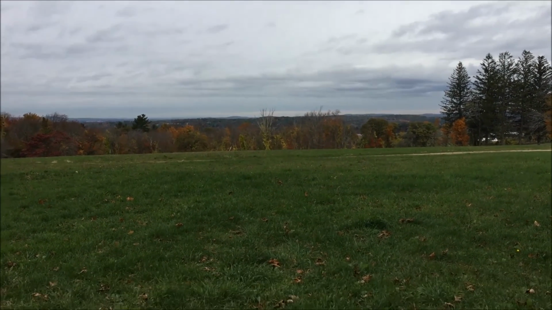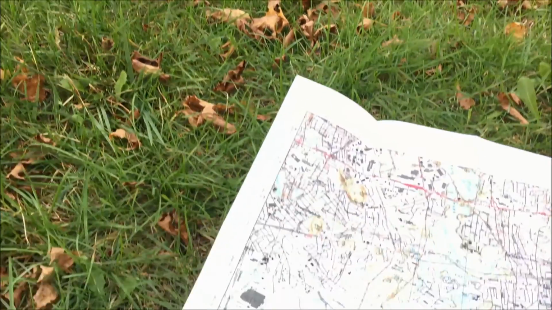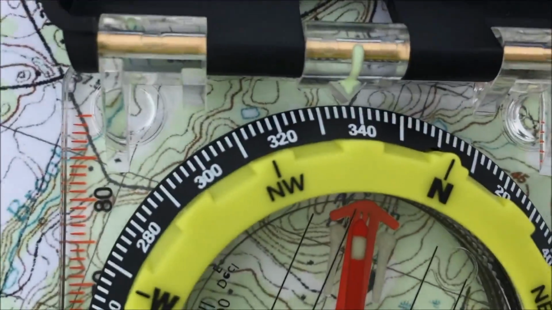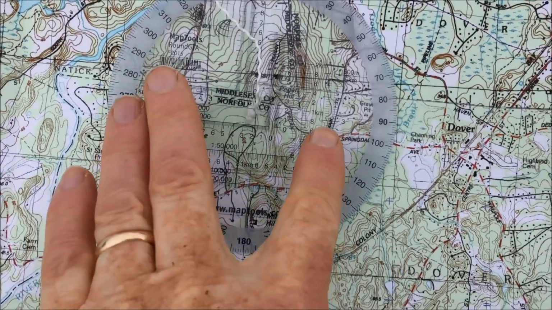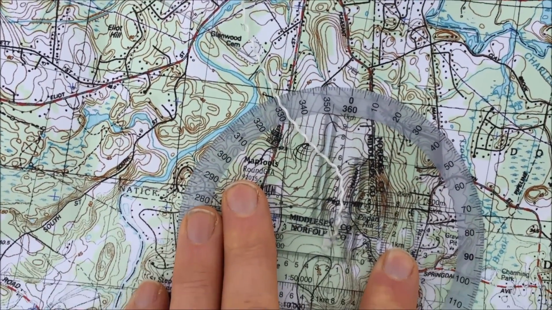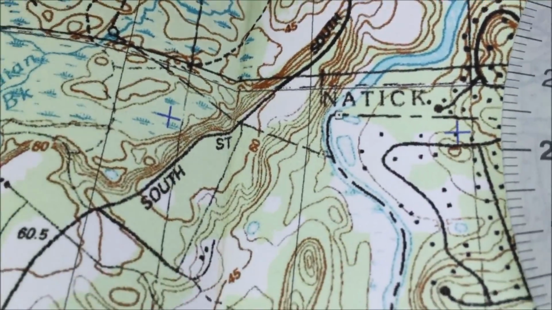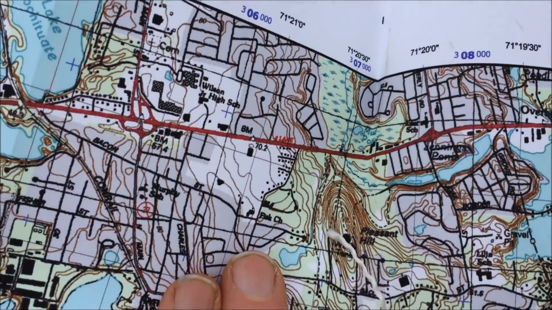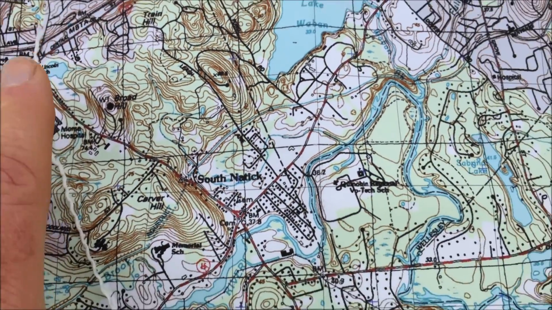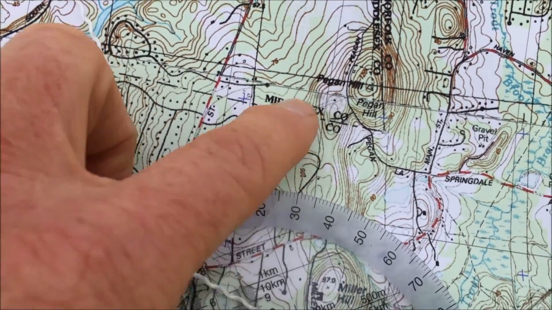Now I have shot an azimuth to that hill in the distance, which I believe to be Pleasant Hill, and I find it to be bearing 335 degrees. So taking my protractor, placing it on the line where I think I am, and drawing the string out to 335 degrees, like this, in fact, points directly to Pleasant Hill. So I believe I am located right here, right over the E on Middlesex.